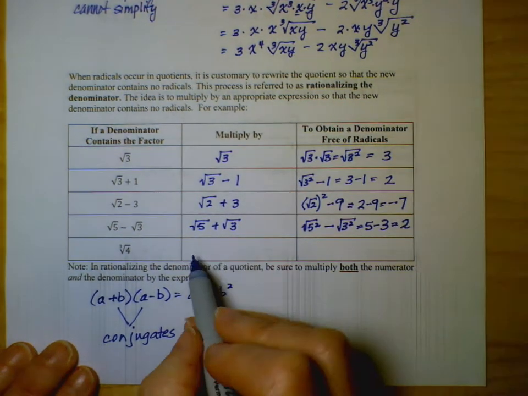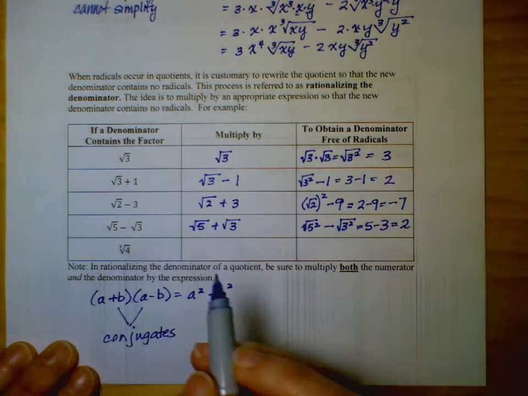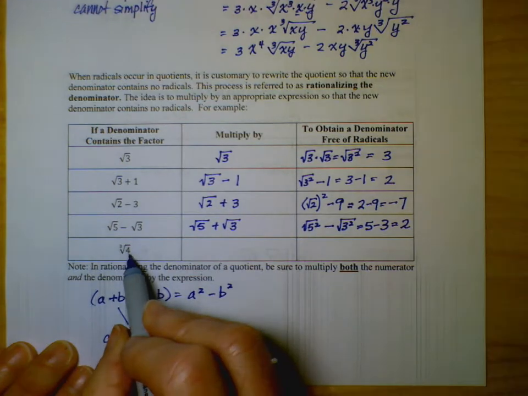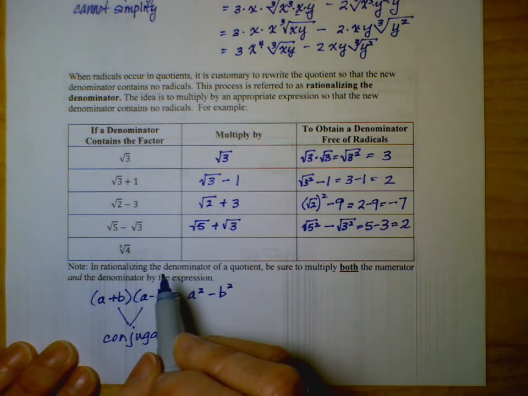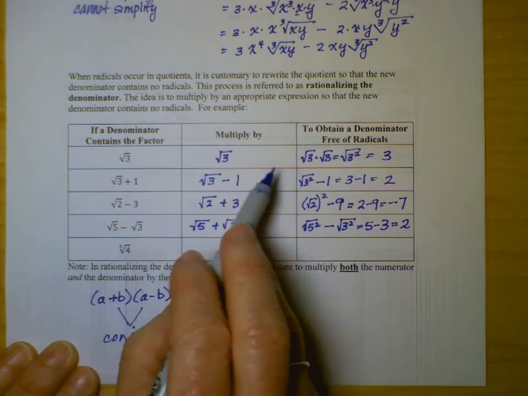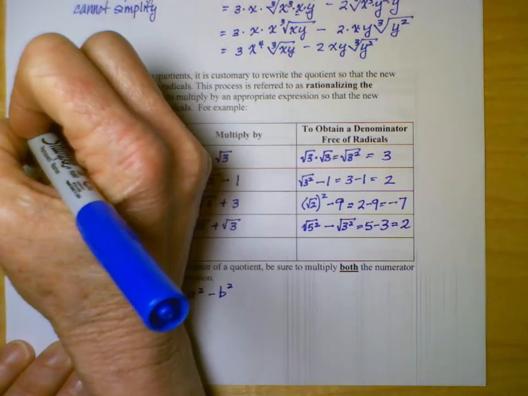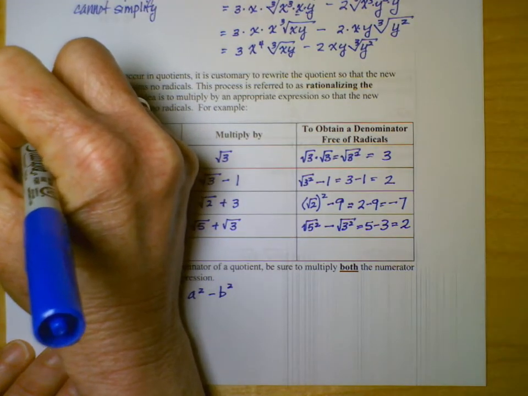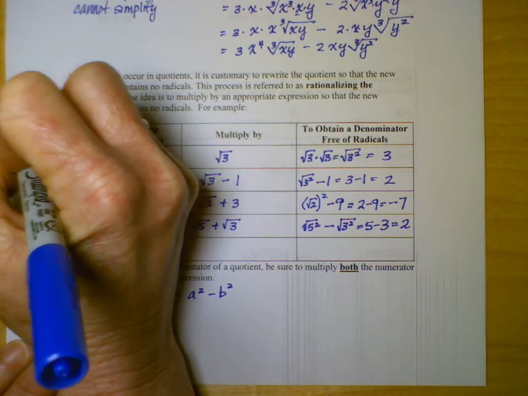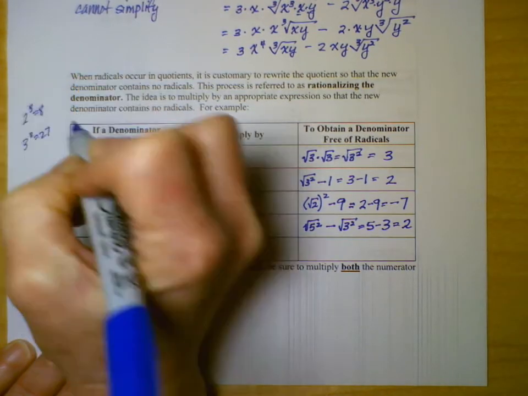Okay, here's the last one. It's a cube root problem. The cube root of 4. If we wanted to make that a perfect cube, that's what we did here. We made that a perfect square by multiplying 3 times 3 and getting 9. To make this a perfect cube, let's remember what the perfect cubes were. 2 cubed was 8, and 3 cubed was 27, and so on.